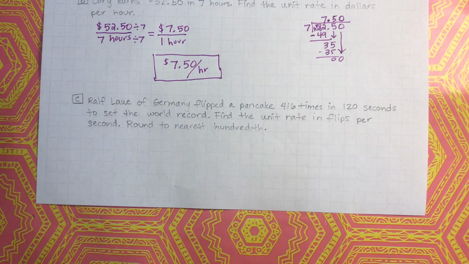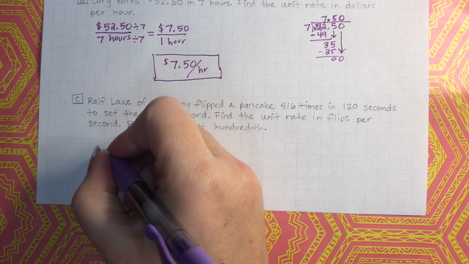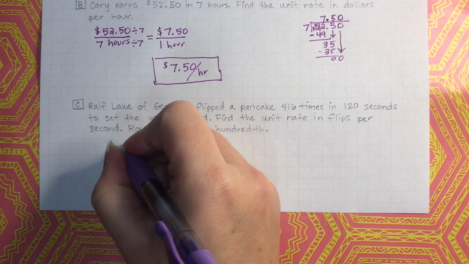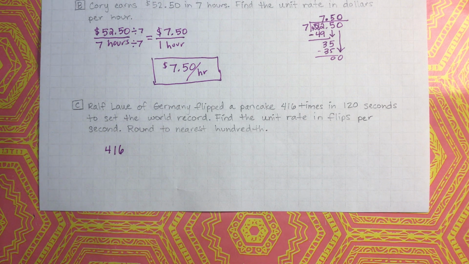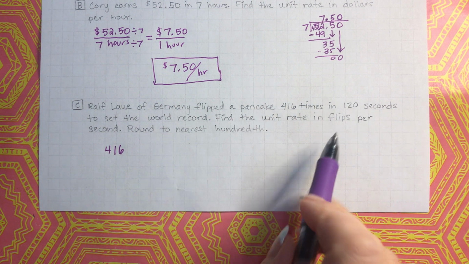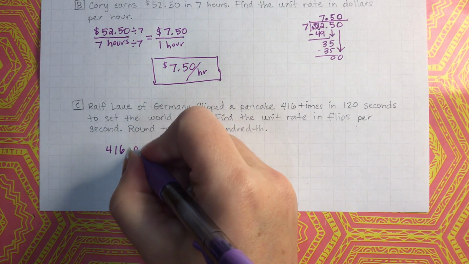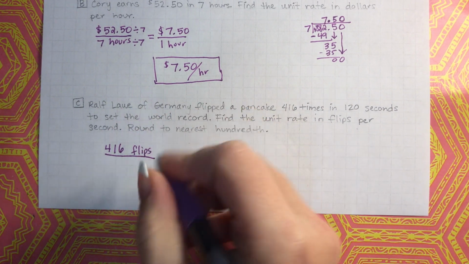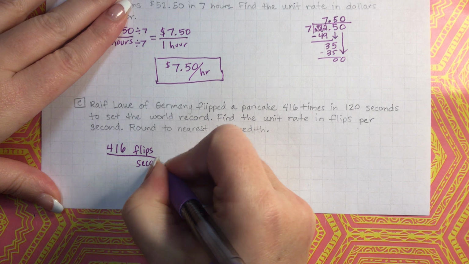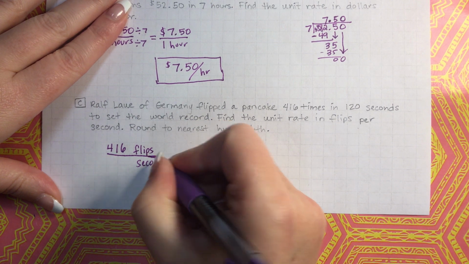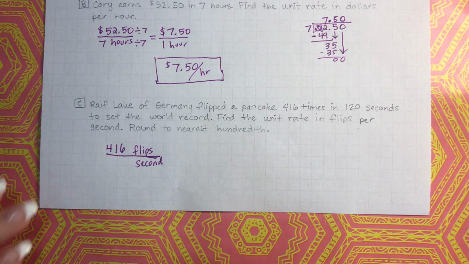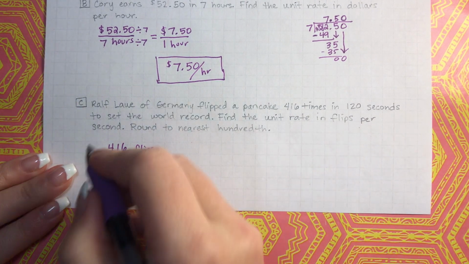Okay, cool. So let's go ahead and set up our rate. Our rate is here for 416. Find the unit rate in flips per second. So this is flips per second. Flips goes on top, and seconds goes on the bottom, 120 seconds.